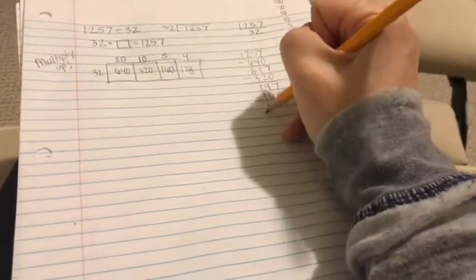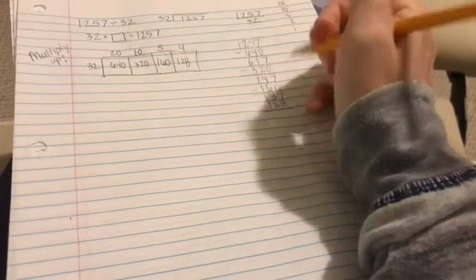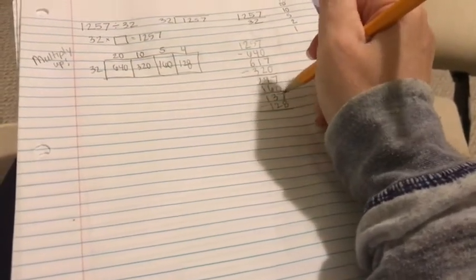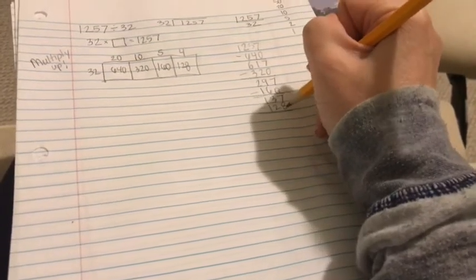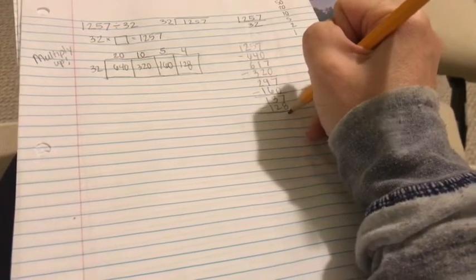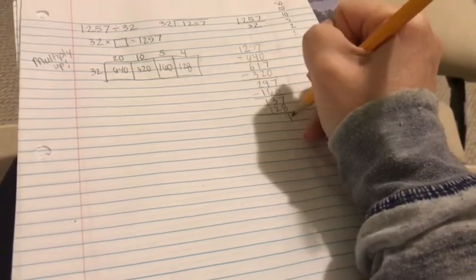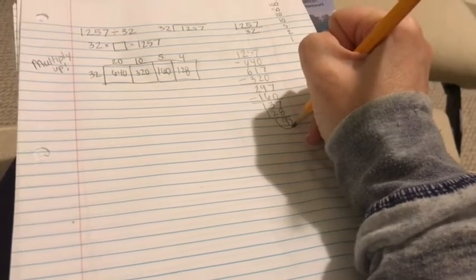So when I take off 128, let's see, 37 minus 28. Well, 37 minus 27 would be 10, minus another one would be 9. Which would leave me, since it's 100 minus 100, a remainder of 9.